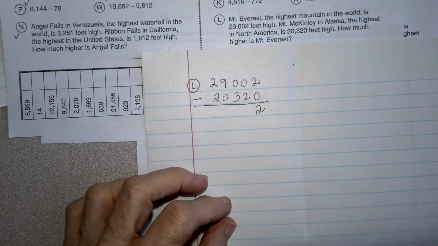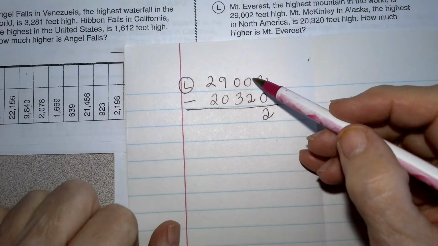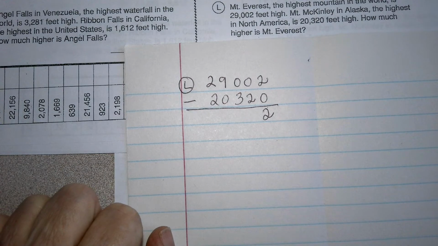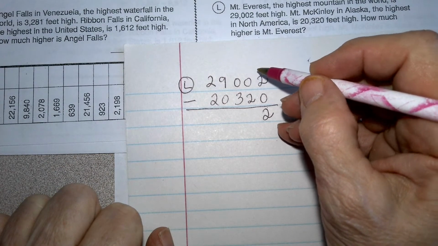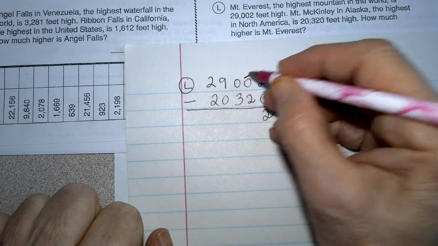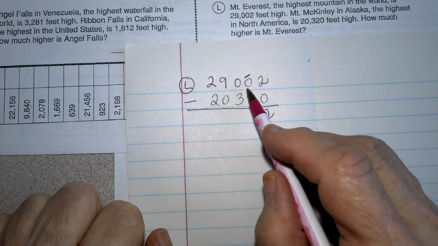But here we're getting to, and I'll come down a little bit, but now, can I take 0 minus 2? No. So this is very important. Listen carefully. What do I need to do? I have to borrow. Please put that little borrow mark first, because that means I cannot touch this anymore.